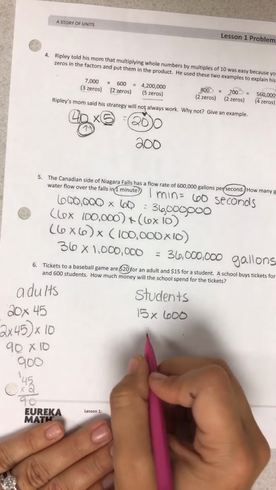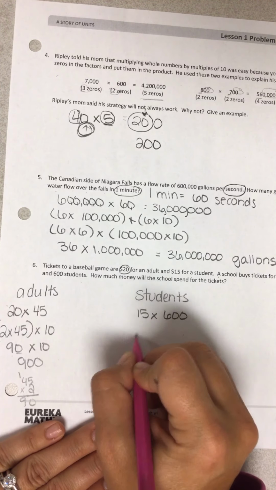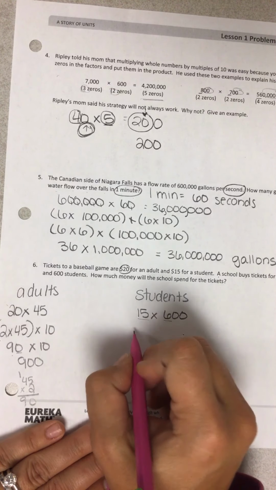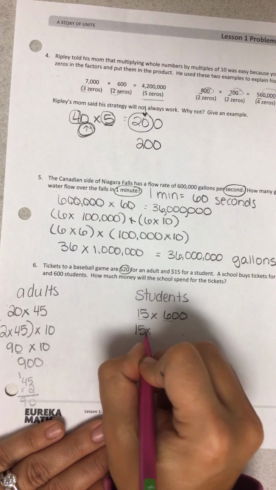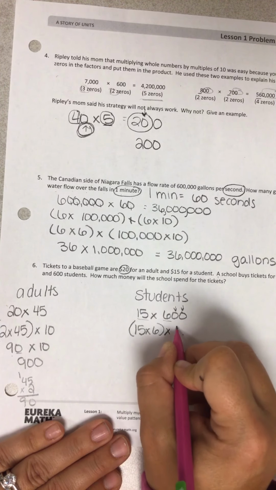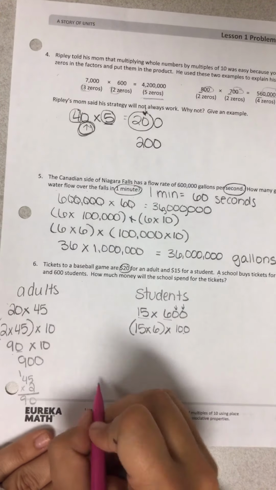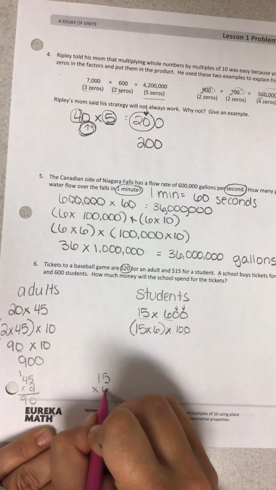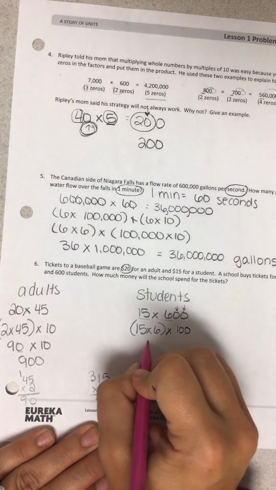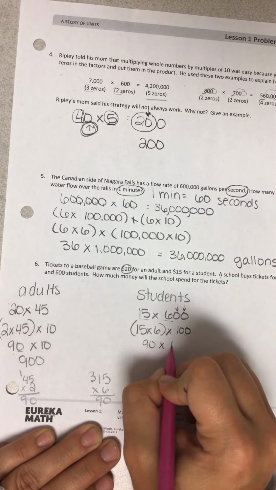Okay, student tickets, I'm going to skip some of these steps, and I'm going to do 15 times 6, and I know I'm multiplying it by 100. So 15 times 6 is 90. Oh, there's another one, guys.